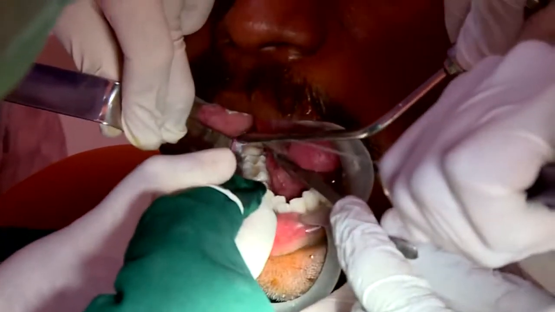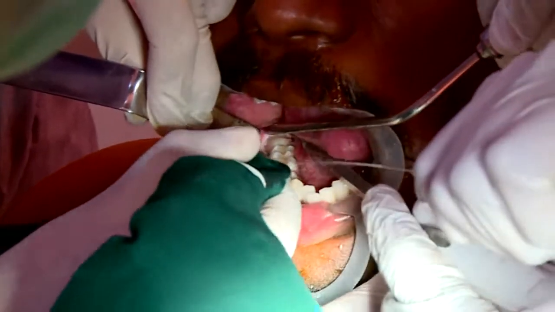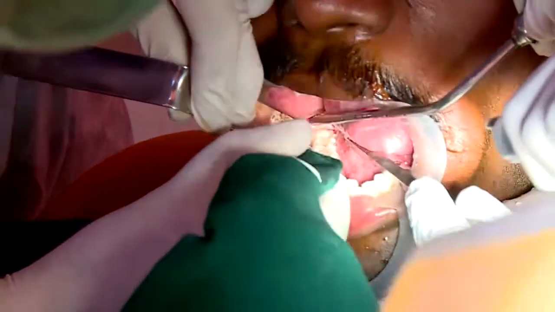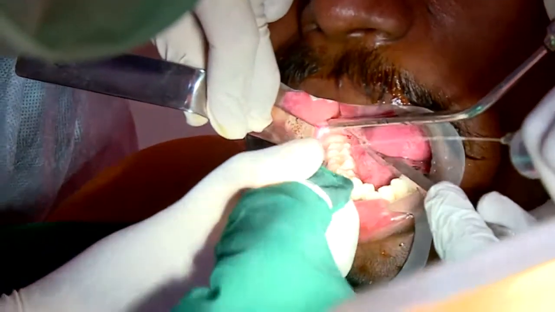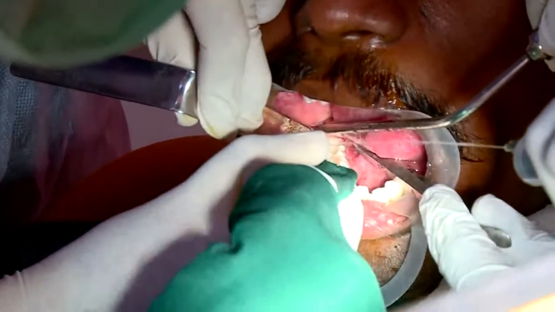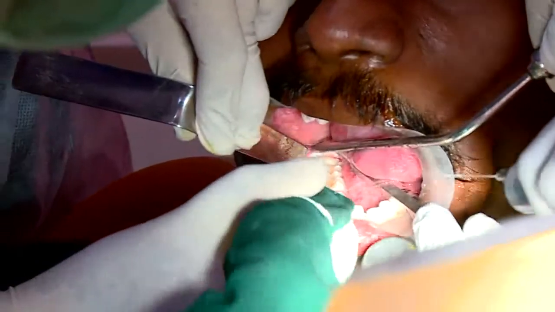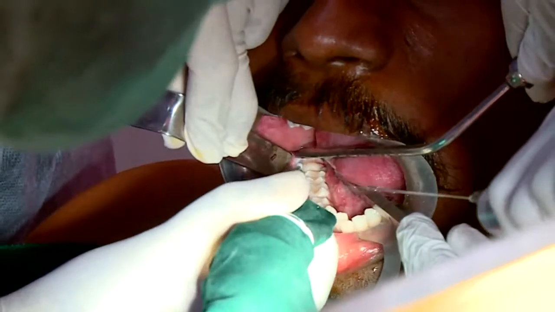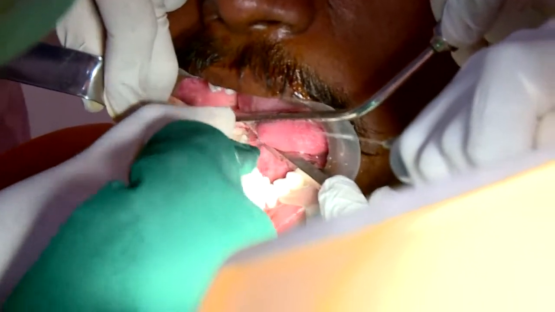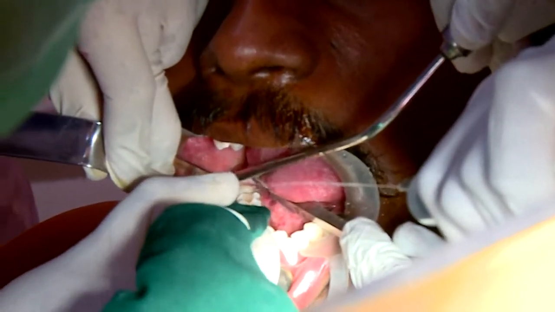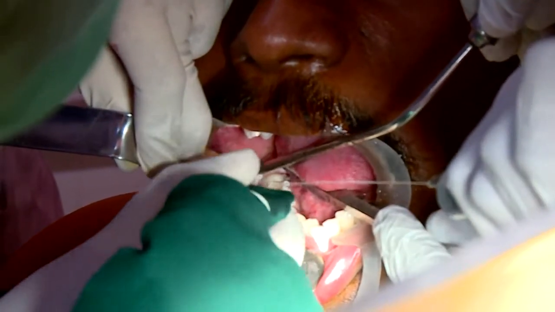Make sure you have good suctioning, so that visibility is always there for us.